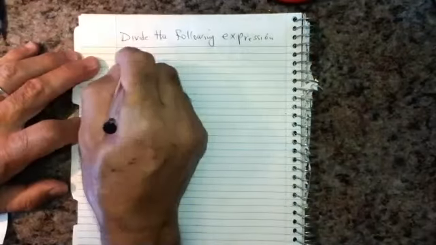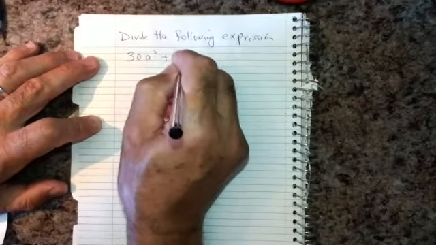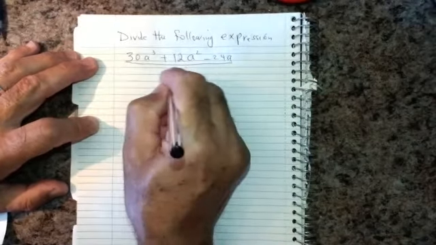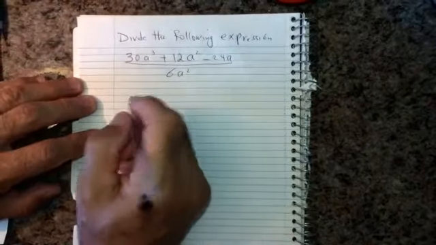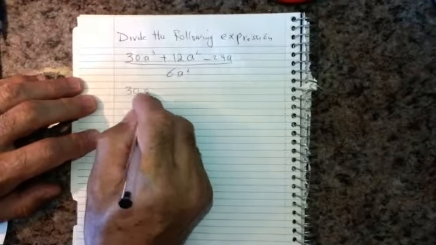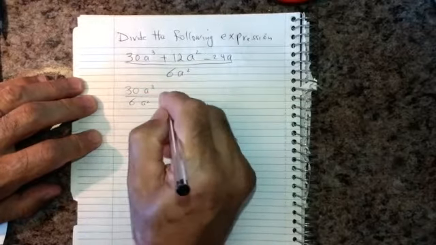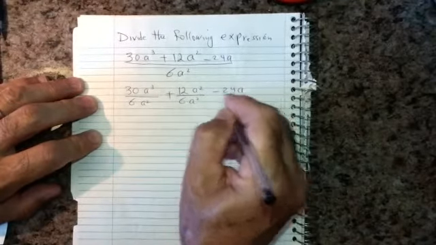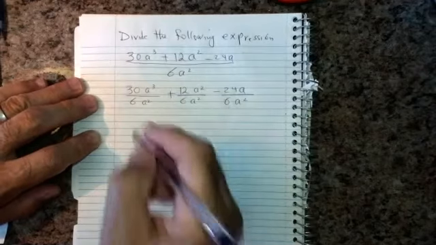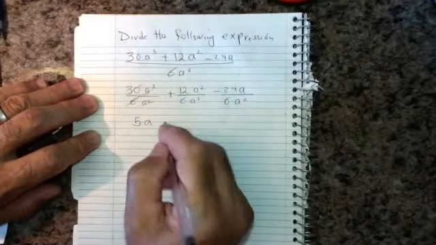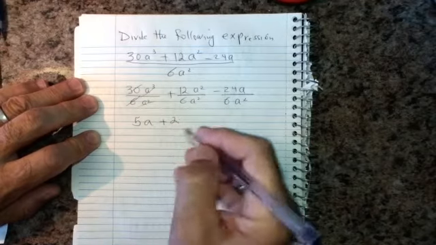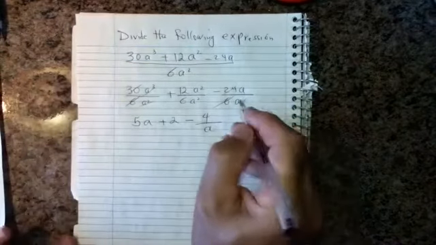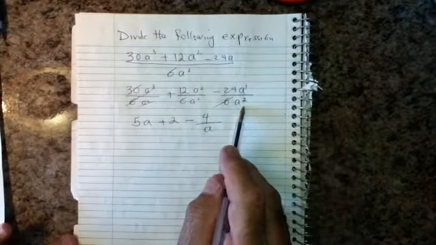Divide the following expressions again. Now, in the last one, remember, because you have A1 at the top and A2 at the bottom, that would leave A here.